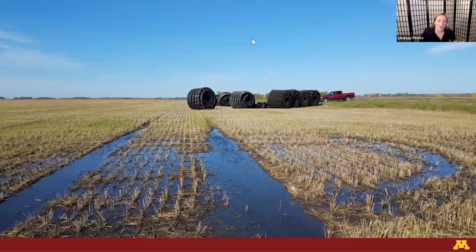So as I mentioned before, this was installed in fall of 2019. This was a really wet fall. And actually it was so wet, I think this picture is really interesting. It was so wet that we actually had trouble getting the tile drainage installed. You could see the rolls of tile out there.